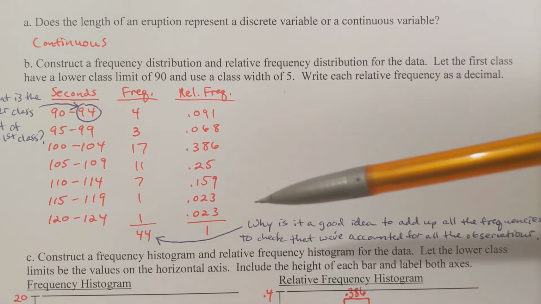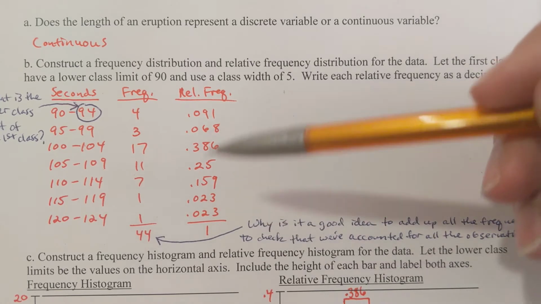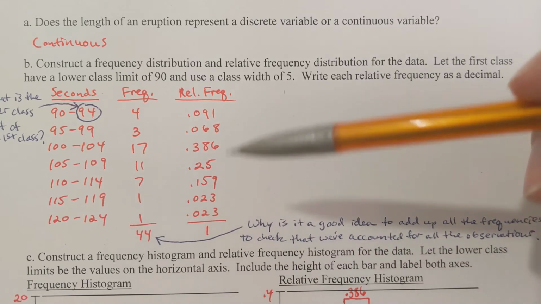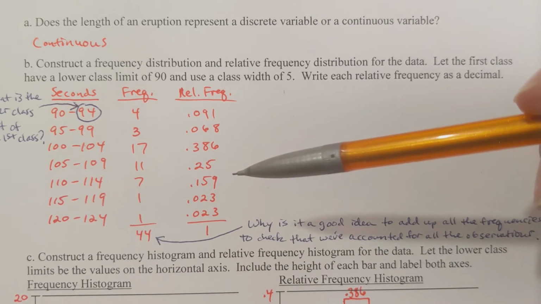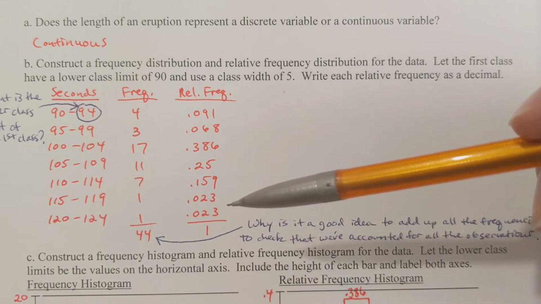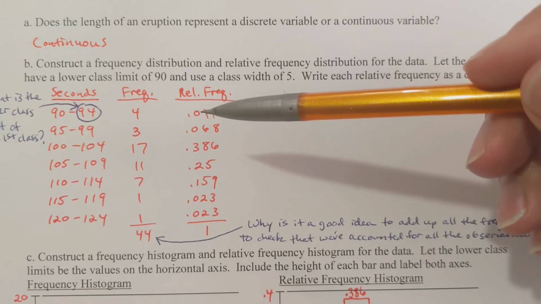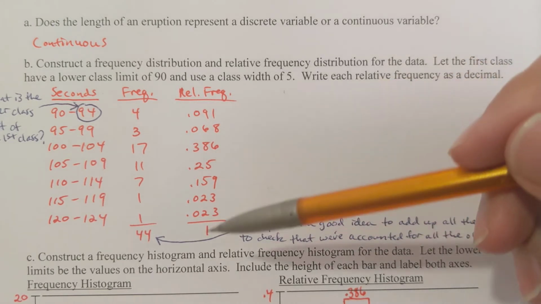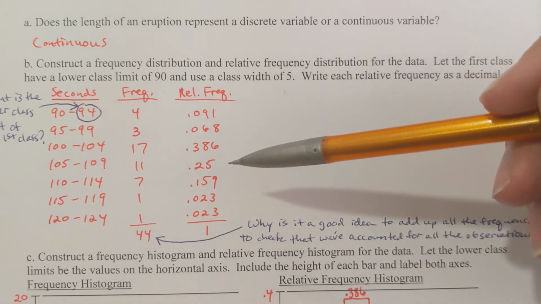Okay, now what if we're getting like 0.999 or 1.01 or something like that? Is there necessarily a mistake? No. There's not necessarily a mistake because of the rounding error that could happen. Okay, so be aware of that. Now it would be a mistake if I were to call this 0.090 and then add them up and get 0.999. Okay, that would be a mistake.